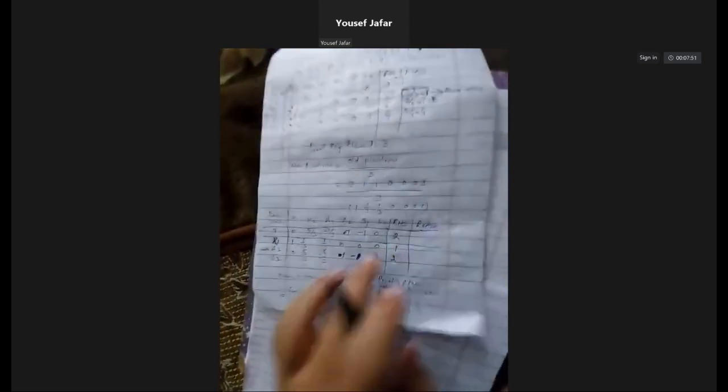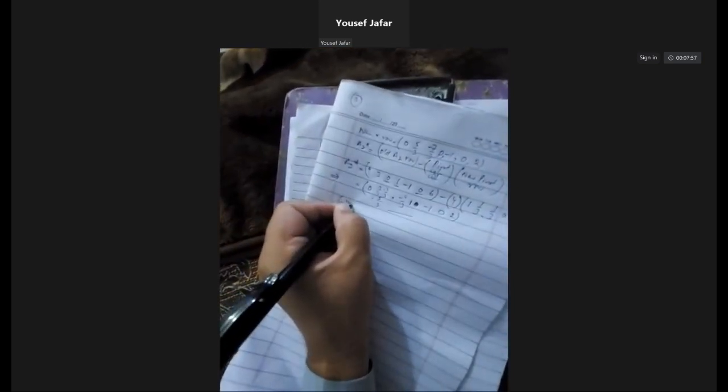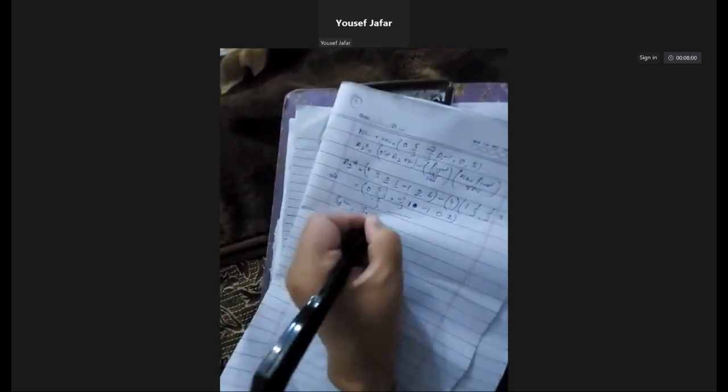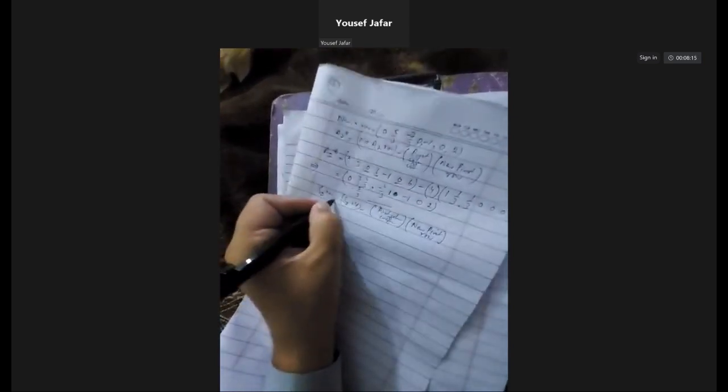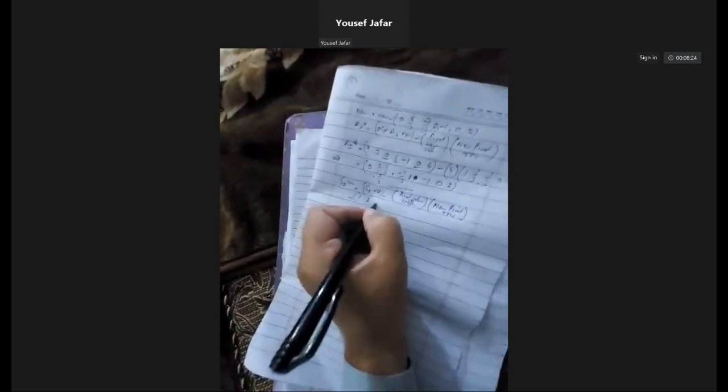So now we will update the S2 row also. S2 new is equal to S2 old minus the pivot column coefficient into new pivot row. So the S2 old is 1, 2, 0, 0, 1, and 4.